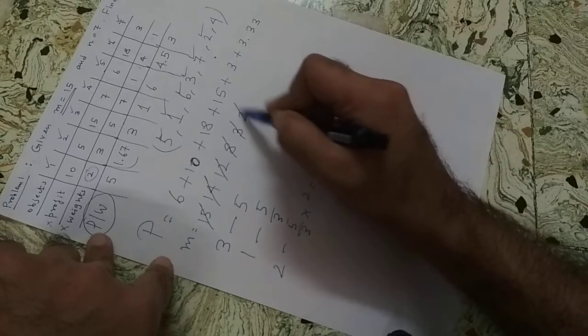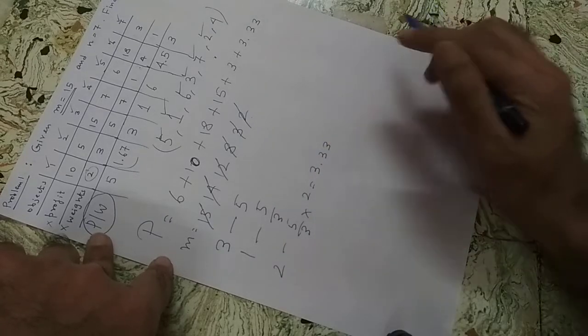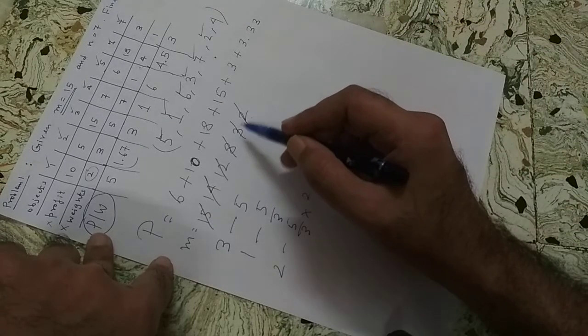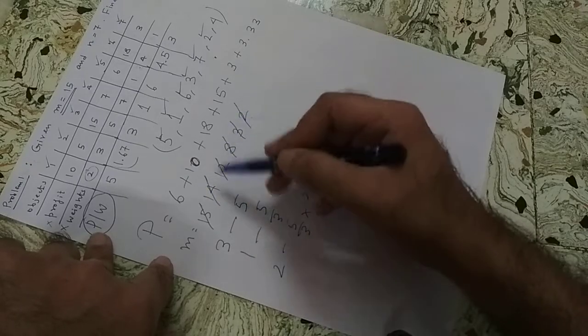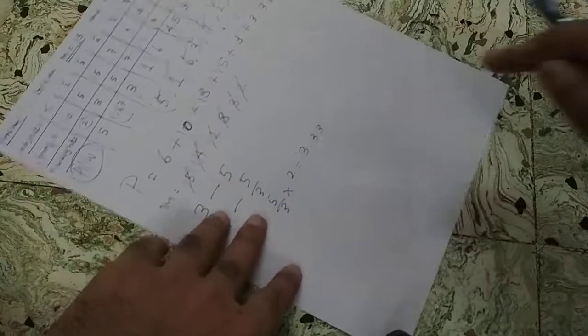And now the knapsack has been completely filled. Its capacity has now been completely used up. And we get a total profit of this. Now, if we calculate this value, what will we get? Let me just adjust this for you.